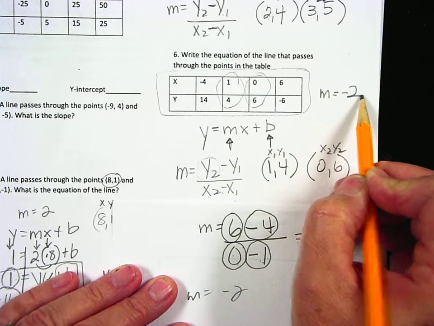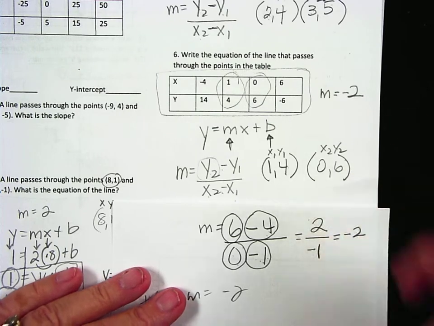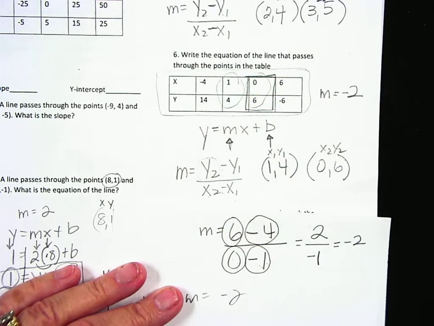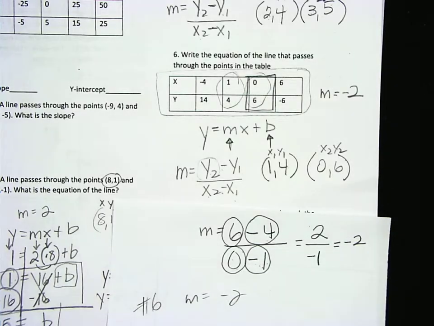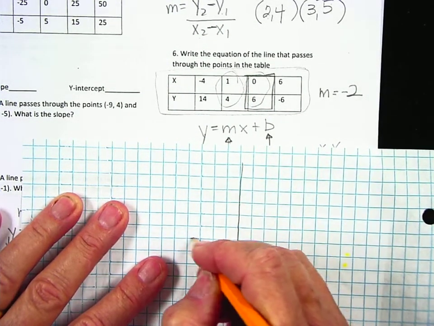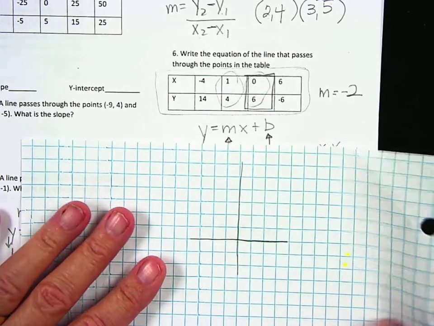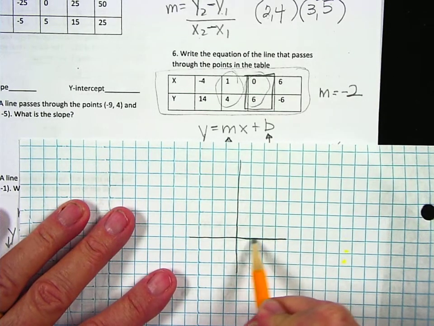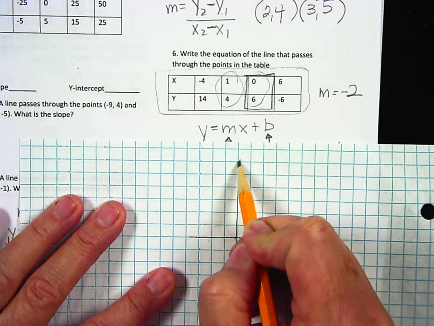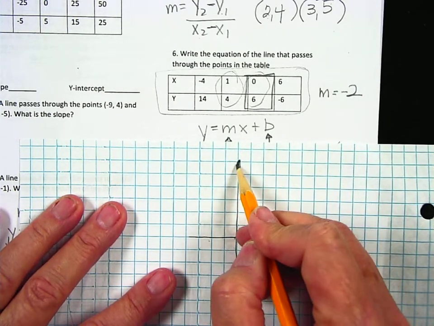Now, I need my y-intercept. I could do it the old-fashioned way, or I could go right here and see that when x is 0 and y is 6, x is 0, y is 6. That's my y-intercept of 6, isn't it?